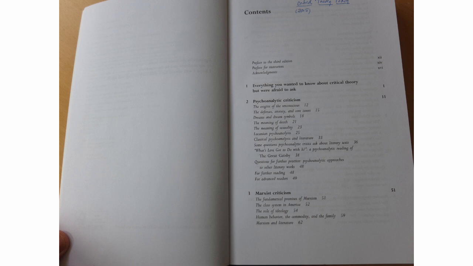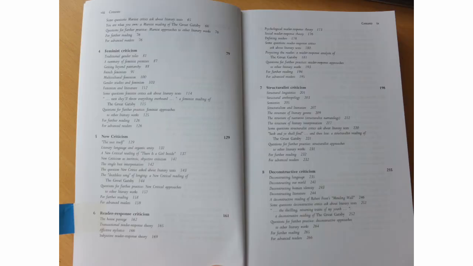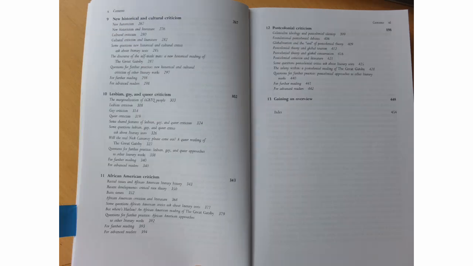2015 psychoanalytic criticism, Marxist criticism, feminist criticism, new criticism, reader response criticism, structuralist criticism, deconstructive criticism, new historical and cultural criticism, lesbian, gay, and queer criticism, African American criticism, post-colonial criticism. You can pretty much name what kind of criticism, but do note how strong identity has come into the literary curriculum these days. Feminist, lesbian, gay, racialism. It's interesting. Also, it's reflected in our politics, so it's interesting to contemplate what is driving what. But there you have it. And these are things that you can employ.